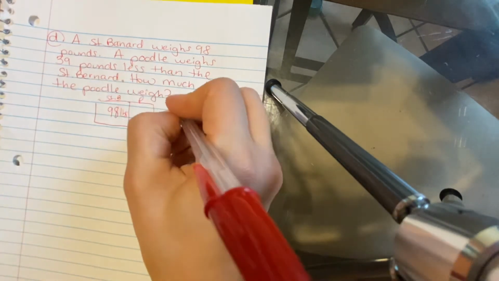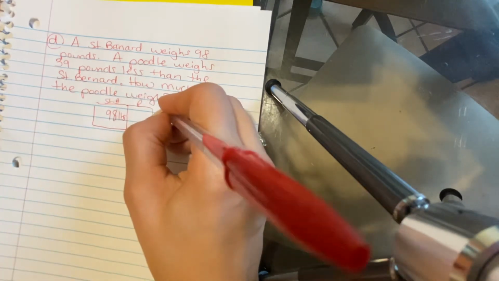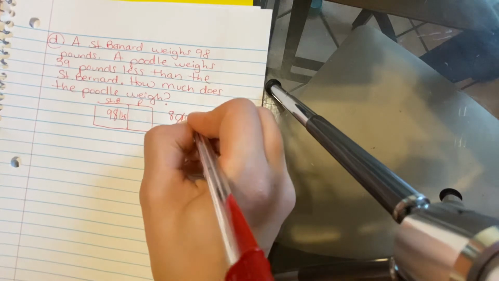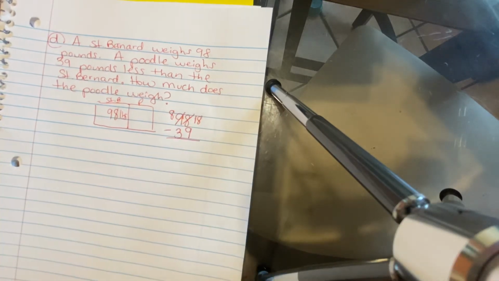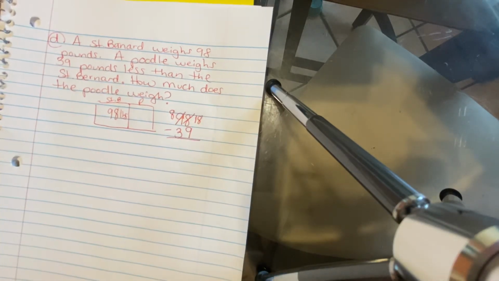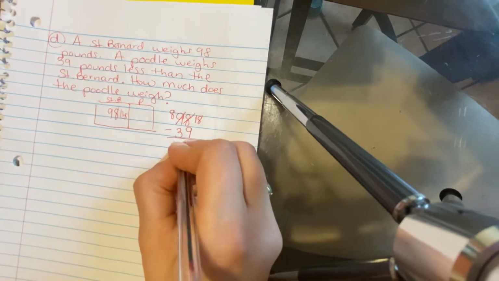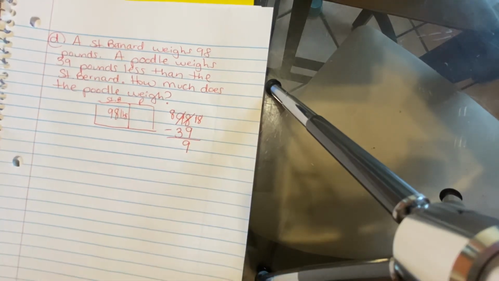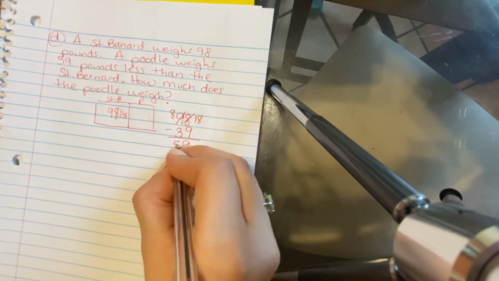So I need to go over to the tens place and decompose it. 1 less than 9 is 8. I'm going to add 10 to my ones and now I have 18. Now I can subtract. Do all your decomposing first. 18 minus 9 is 9. 8 minus 3 is 5.